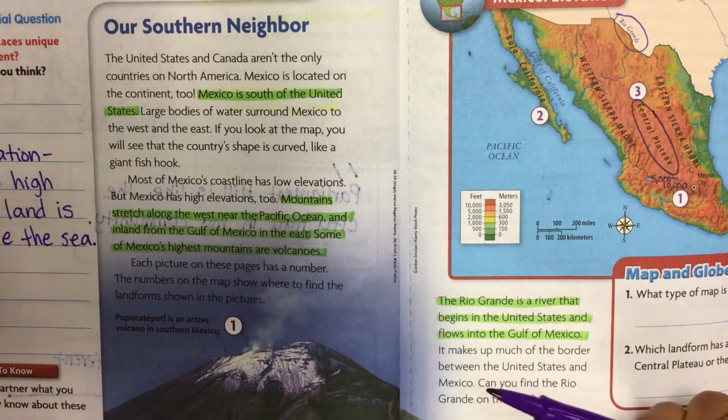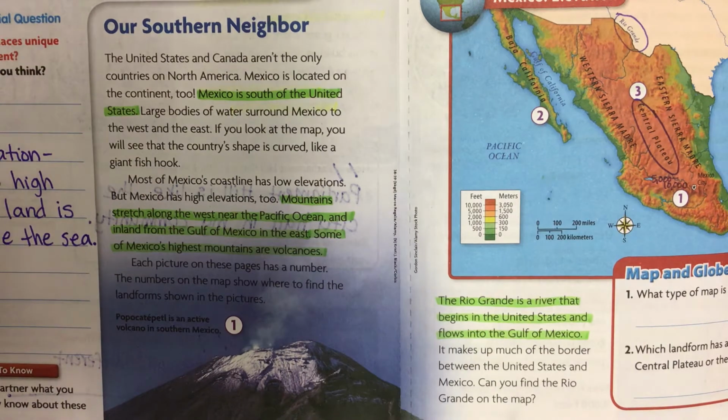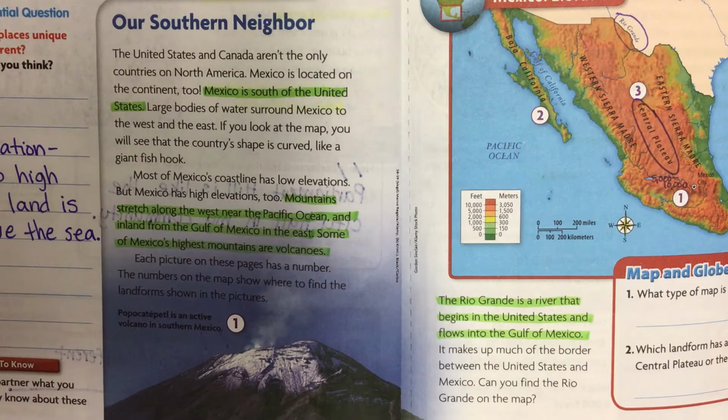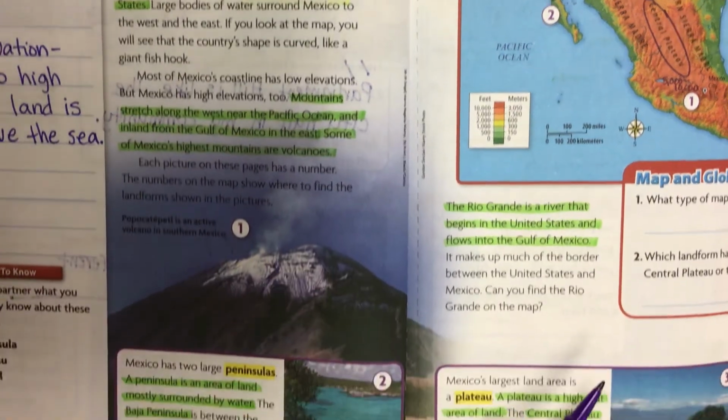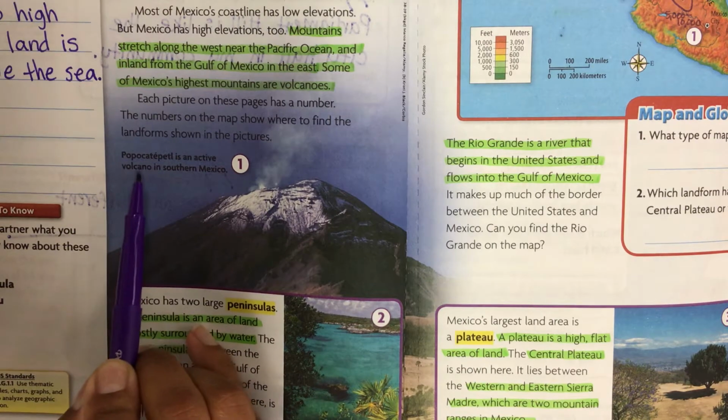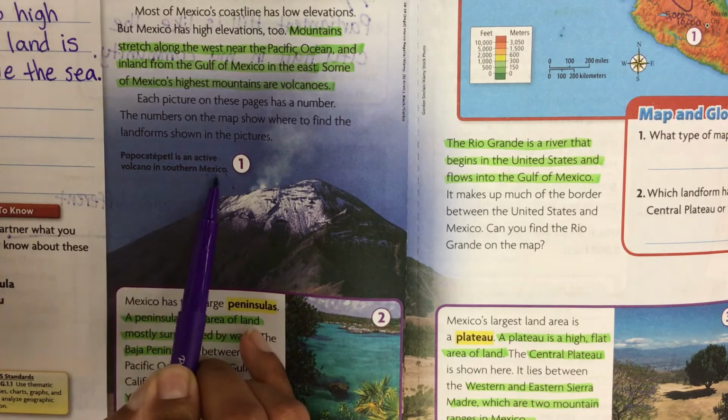Each picture on these pages has a number. The numbers on the map show where to find the landforms shown in the pictures. Popocatépetl is an active volcano in southern Mexico.